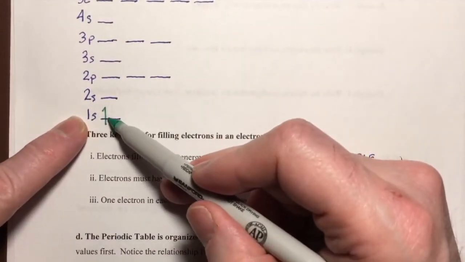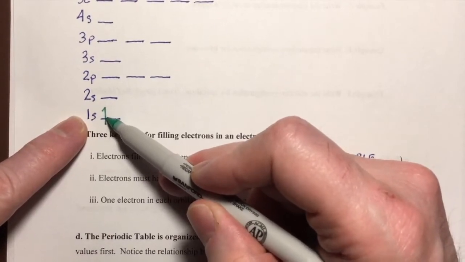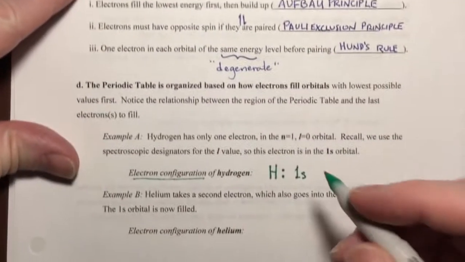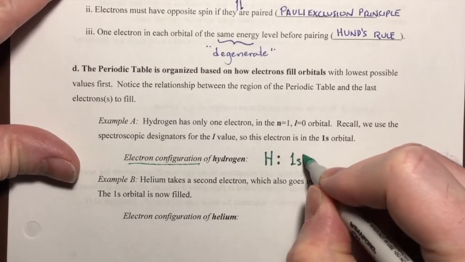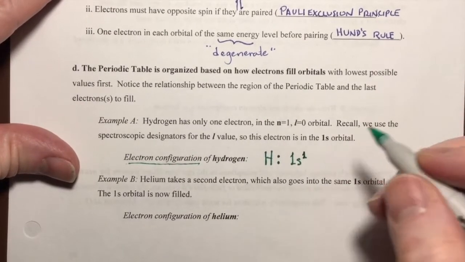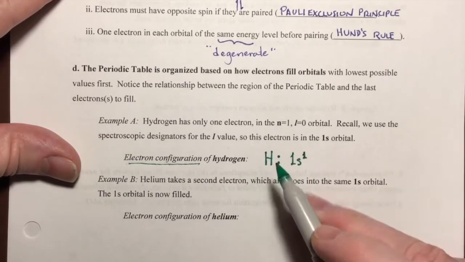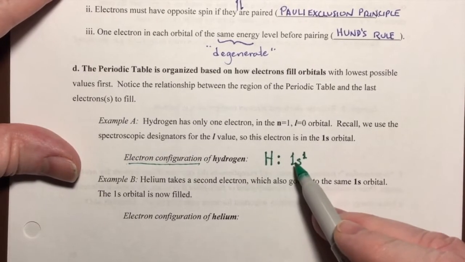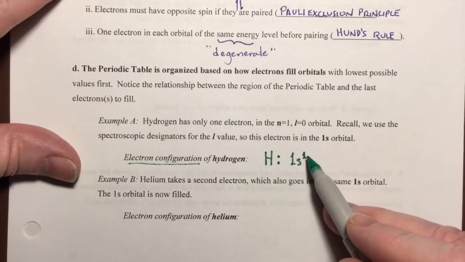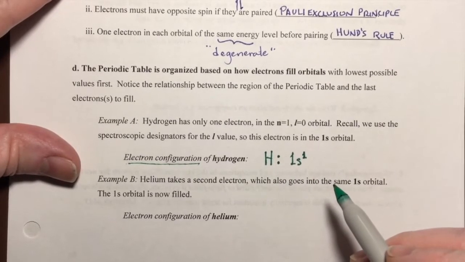And then we write how many electrons are in that subshell. So there's 1 electron. So we write the number of electrons as a superscript. And there's the electron configuration for hydrogen. So hydrogen in the 1s subshell is 1 electron.